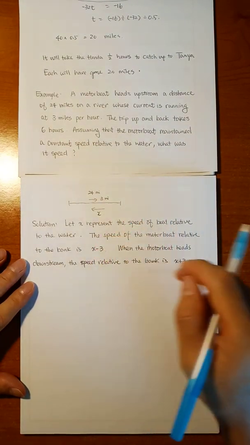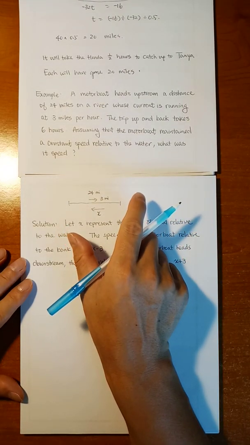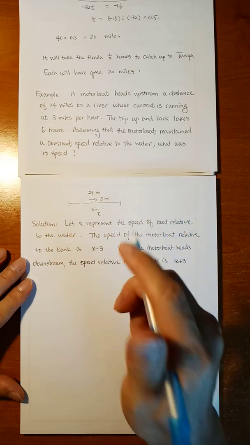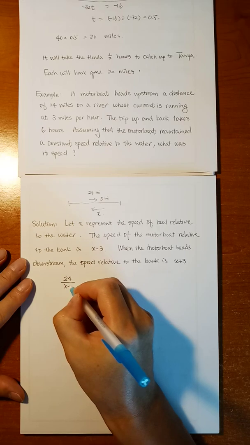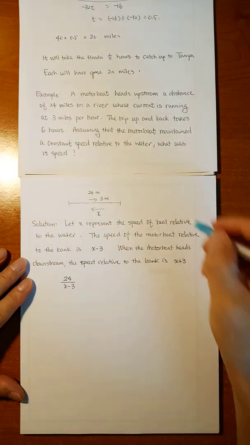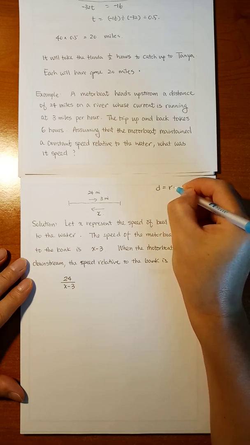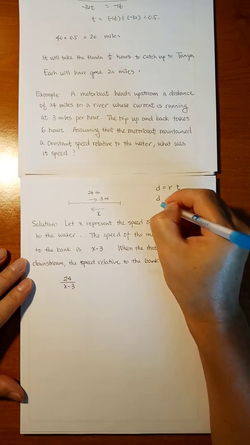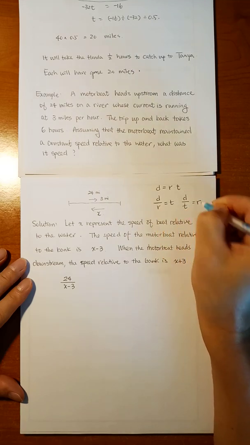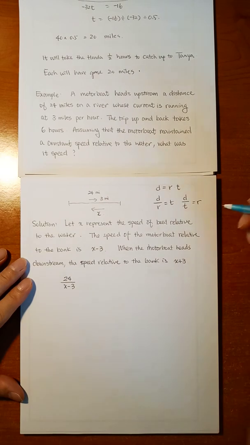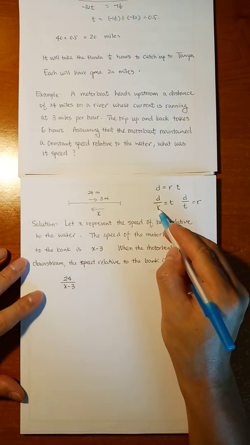Okay, so that's the speed. Here's the speed upstream, this is the speed downstream. The total distance is always 24 miles. Then distance over speed. You see, the distance is rate, speed, times t. So distance over speed is t. Distance over t is speed. So these are three important relations. Here, distance over speed is time.